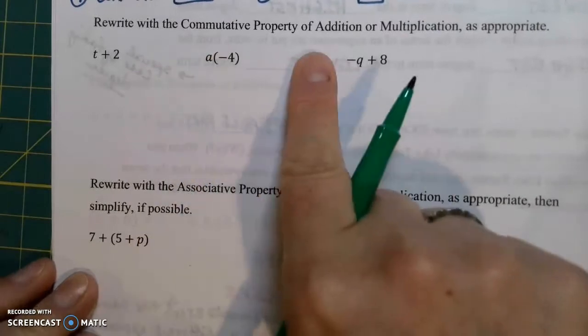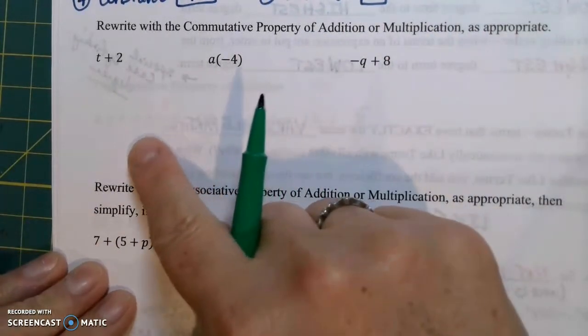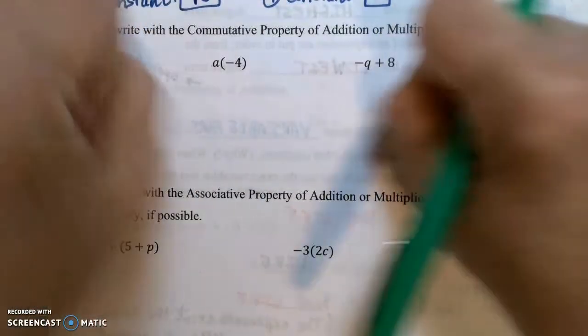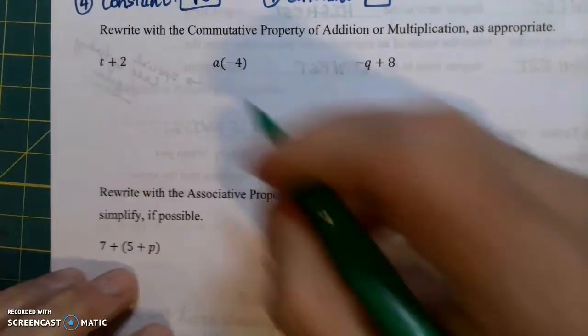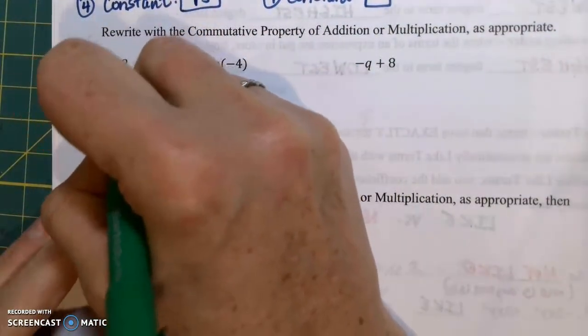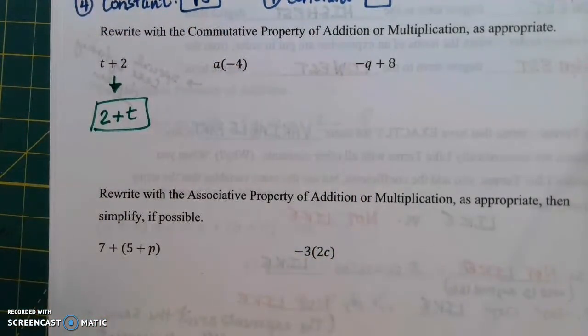All right, so rewriting with the commutative property of addition or multiplication as appropriate. So if I have that and I'm using the commutative property, that means I can write it where I am switching things. Remember, commutative, I'm commuting, so those 2 terms can move. So instead of t plus 2, I could say 2 plus t. All right, I just switch the order.